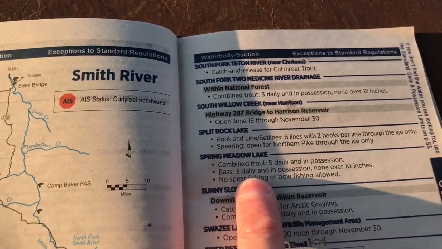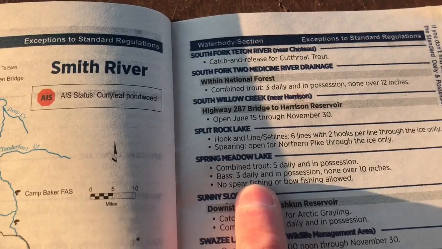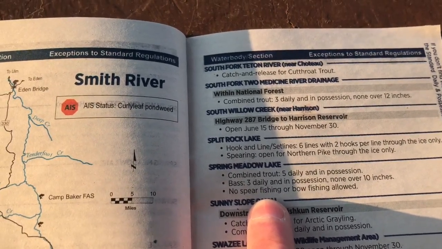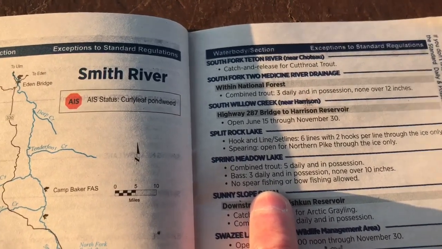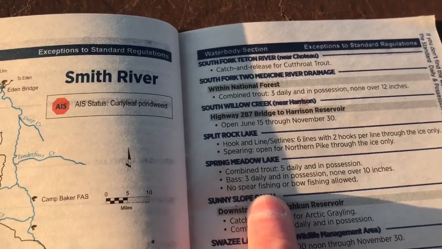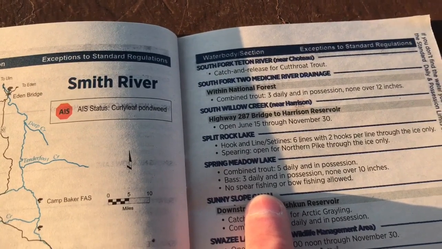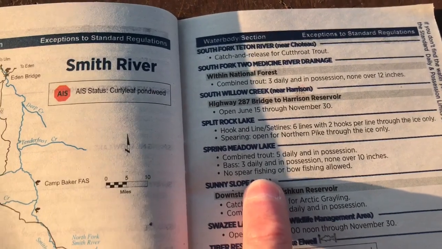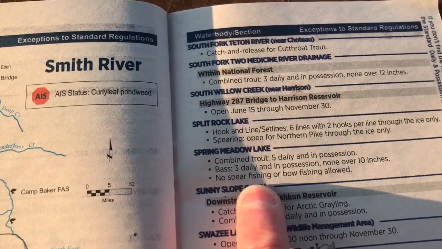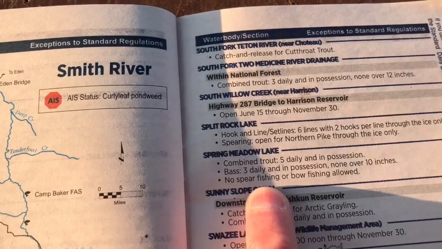Bass, 3 daily and in possession, none over 10 inches. So again, this is different from the standard reg. No spear fishing or bow fishing allowed, which is allowed in many other areas of the Central Fishing District. But you'll also note there are no differences here for, say, any panfish. So with those species, again, there's no limit on those because they're not listed within the regs.